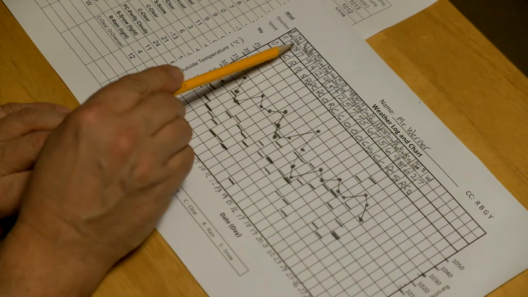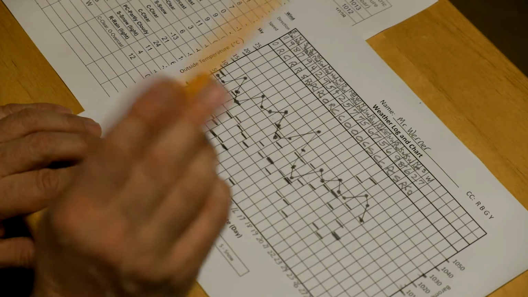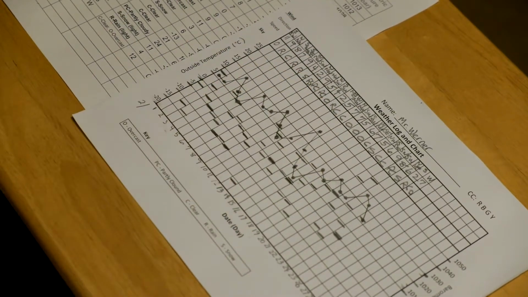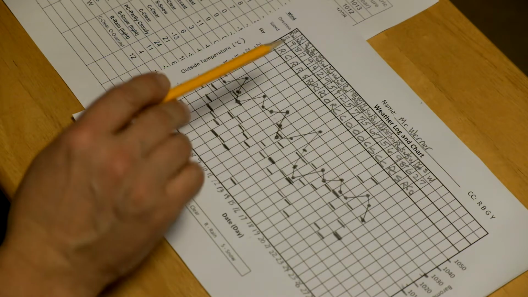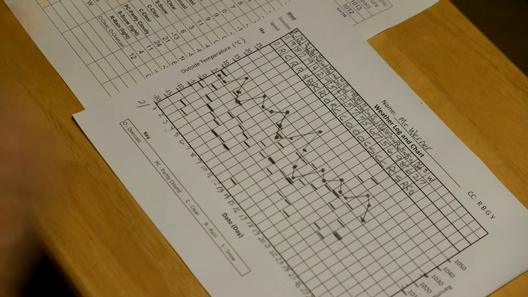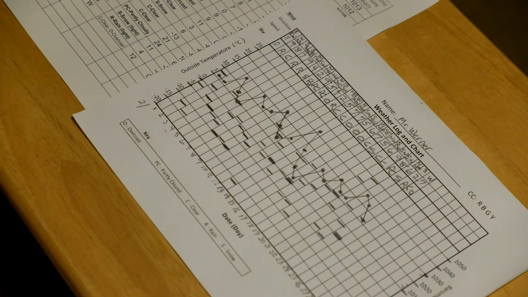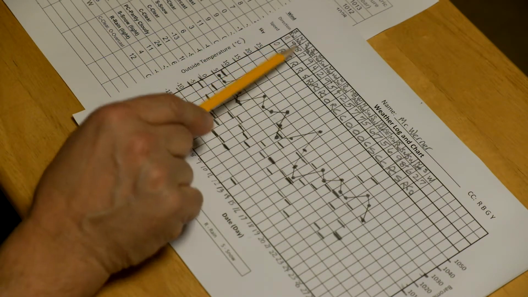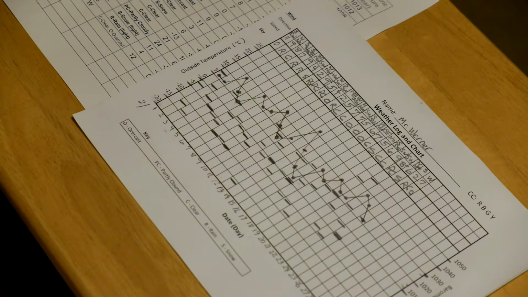And the wind seems to have been relatively slow. Now remember, this was an average. This doesn't include the gusts that we had, or the higher wind speeds for shorter times during the day. This is the overall average. So overall, the wind was relatively slow, I would think, during this month. Some days the average was a little higher, but not too bad.